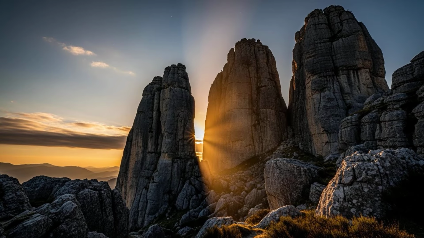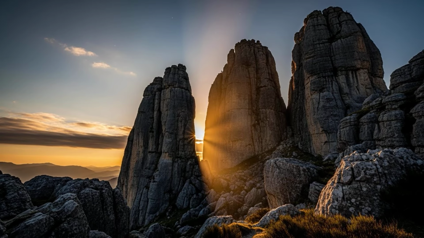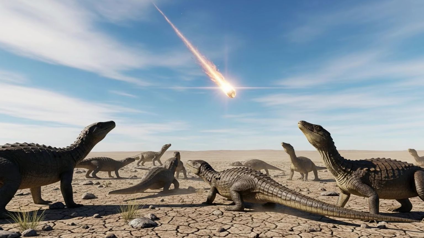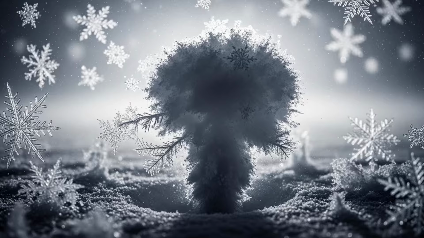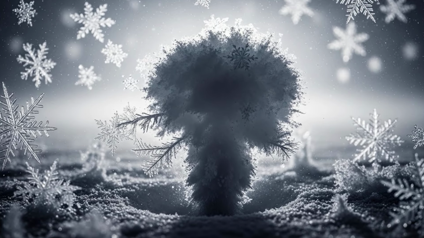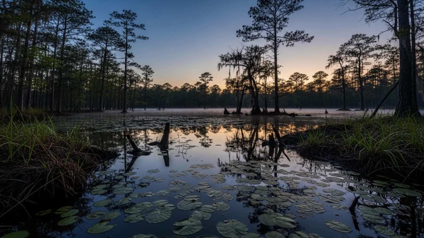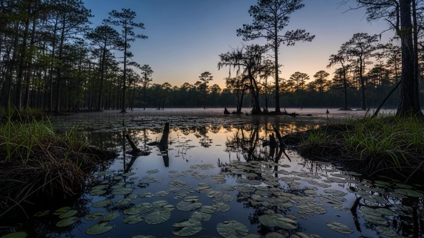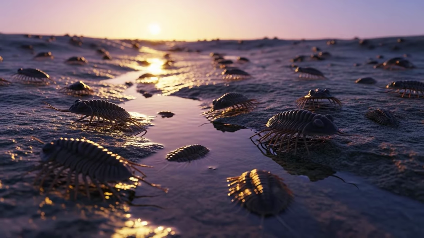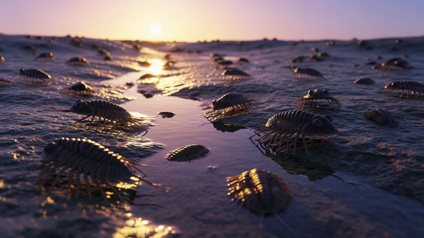At the same time, the disintegration of rock makes it more porous, allowing water to percolate deeper. This combination of chemical and physical processes initiates great cycles of soil formation that will continue for millions of years.